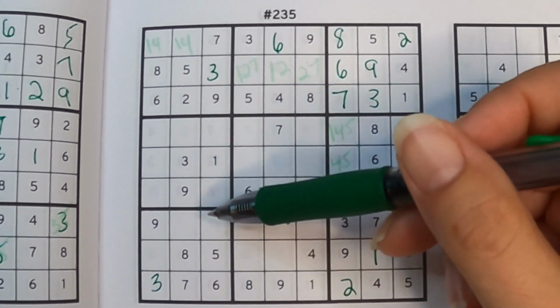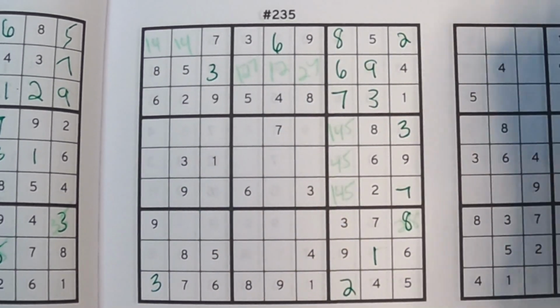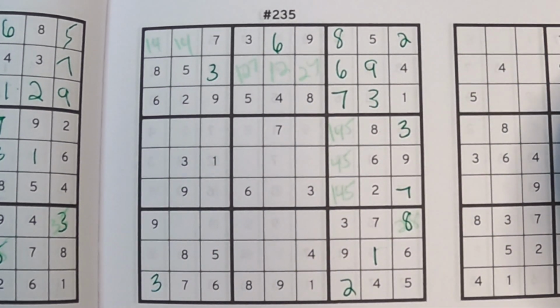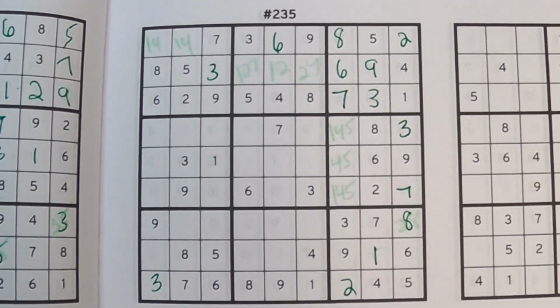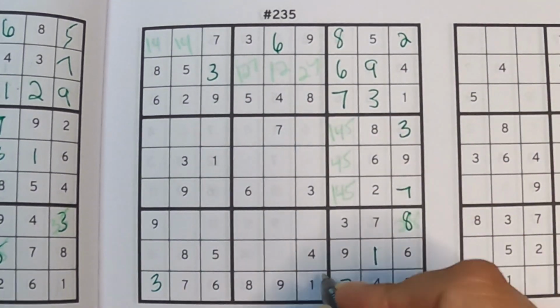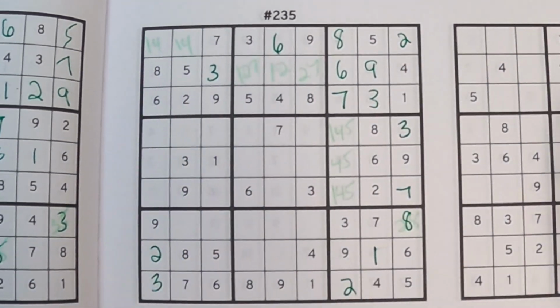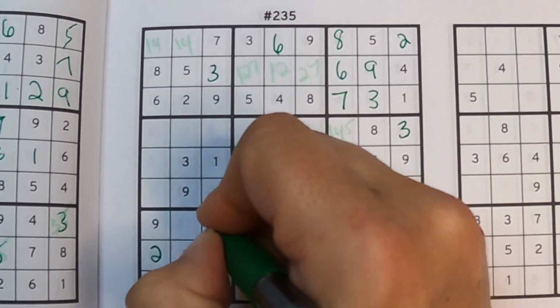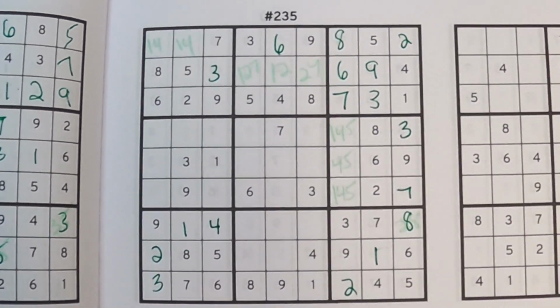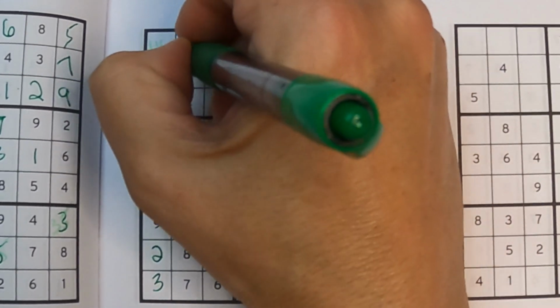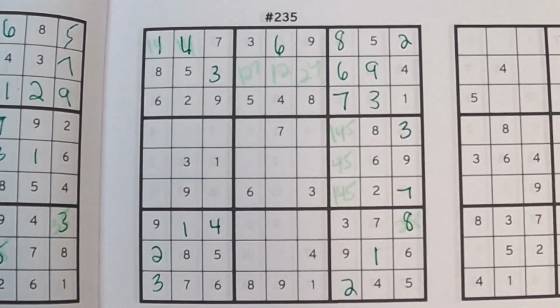For this box now, we're missing 1, 2, and 4. We've got 1 and 4 here, so this is our 2. 1 here, so 4, 1. That 1 makes this our 4, 1.